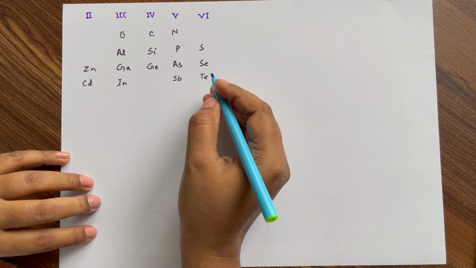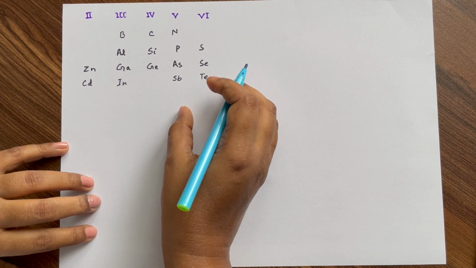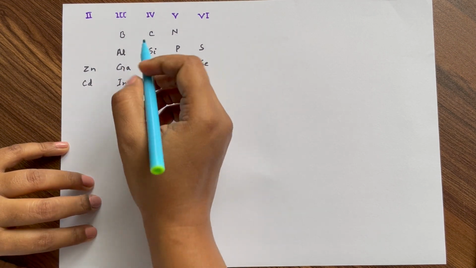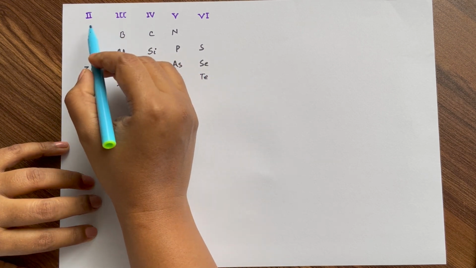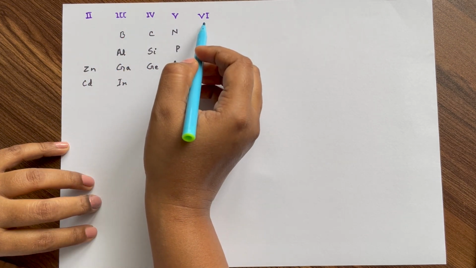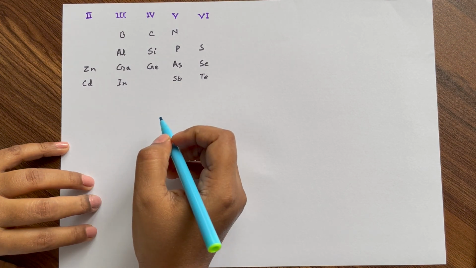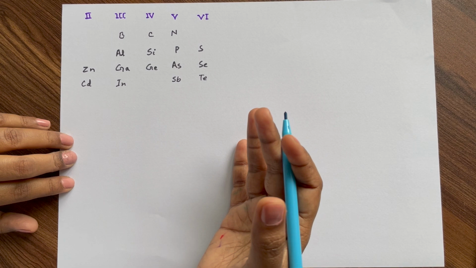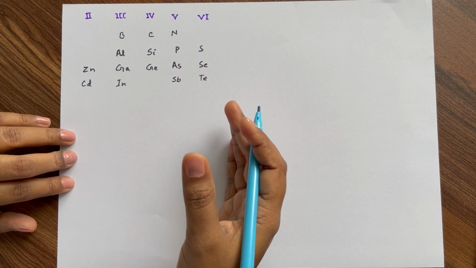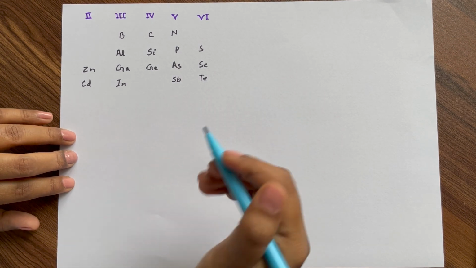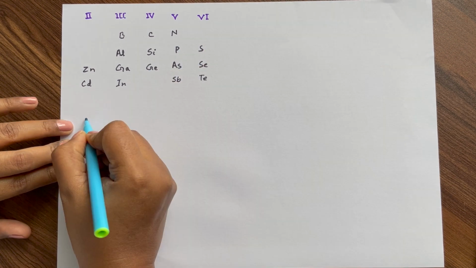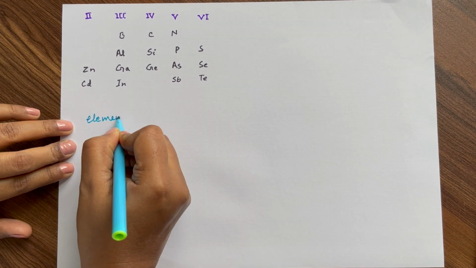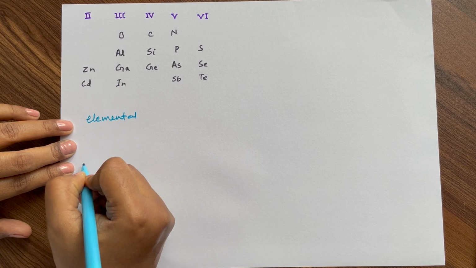Now we will study about the semiconductor materials. Here I have written a few elements from the column 2, 3, 4, 5 and 6 of the periodic table. Semiconductor materials can be elemental semiconductor or compound semiconductor. There are two categories, elemental and compound.